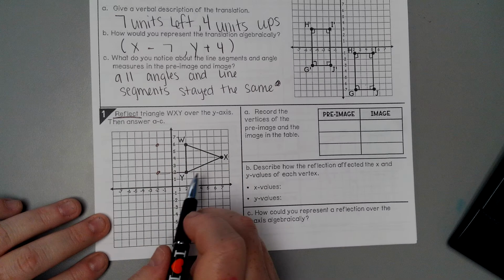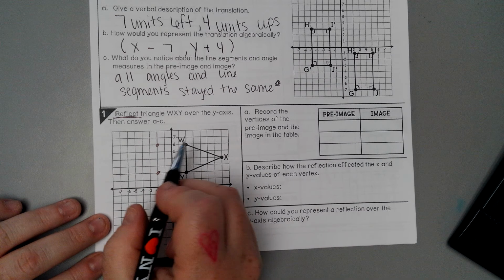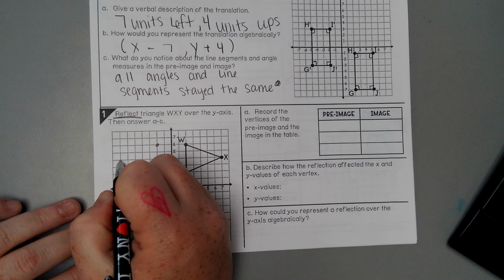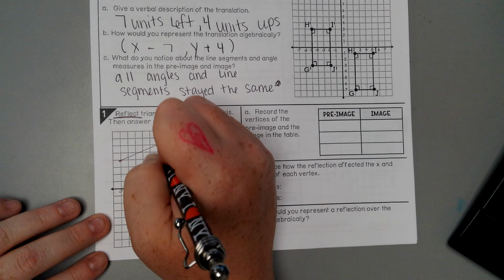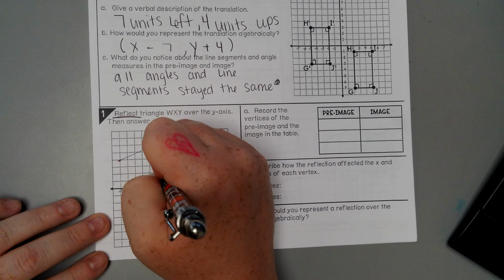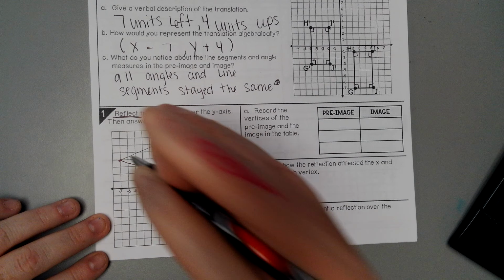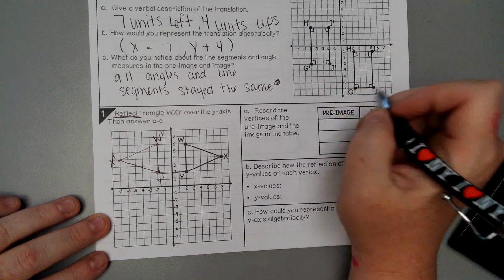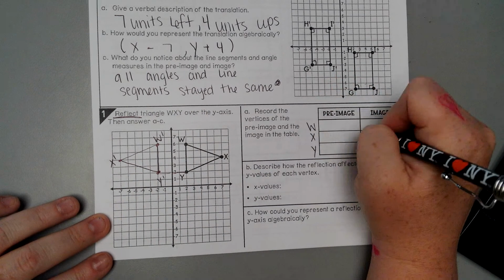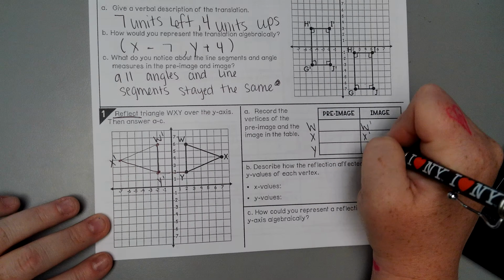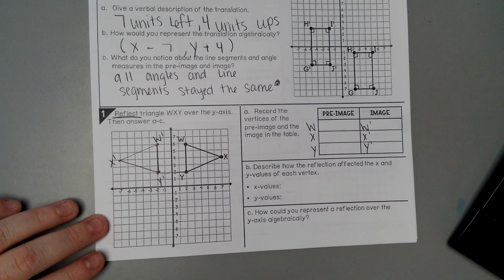Do the same thing here, and then X is 7 away. So this would be W prime, Y prime, and X prime.